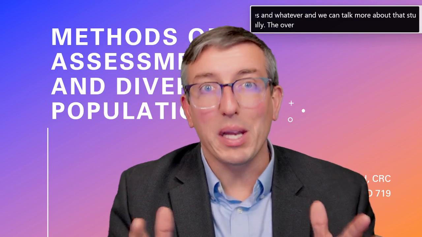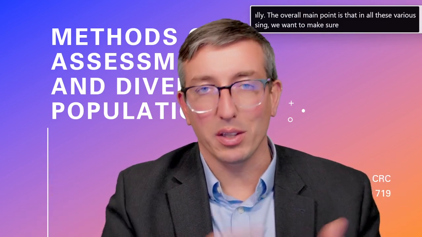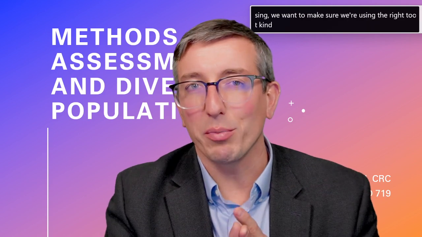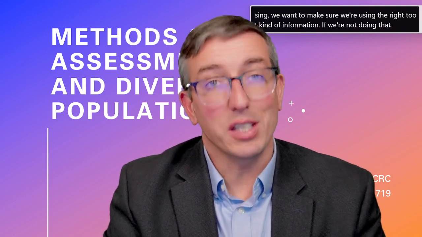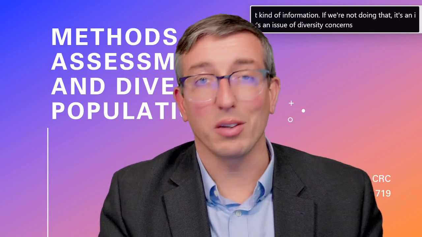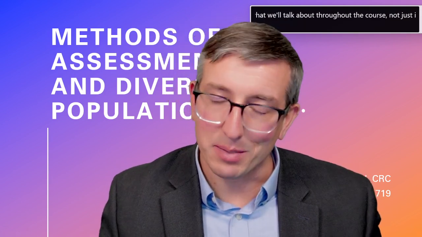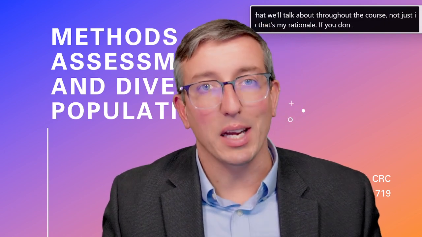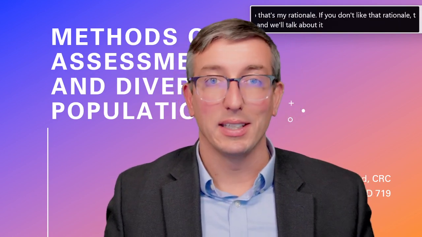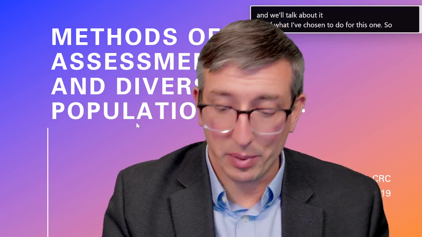The overall main point is that in all these various ways of assessing, we want to make sure we're using the right tool to get the right kind of information. If we're not doing that, it's an issue of ethics. It's an issue of diversity concerns in a multicultural world. That's what we'll talk about throughout the course, not just in one class. So that's my rationale. If you don't like that rationale, tell me about it and we'll talk about it. But that's kind of what I've chosen to do for this one. So let's jump into it.